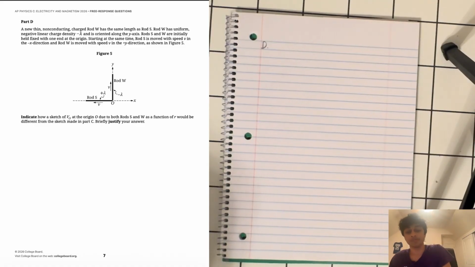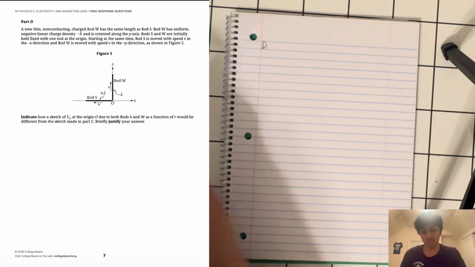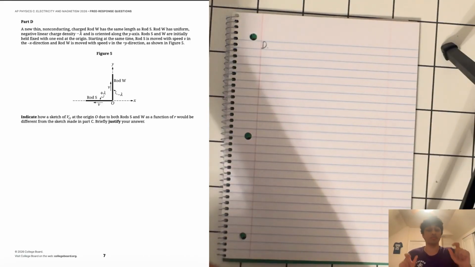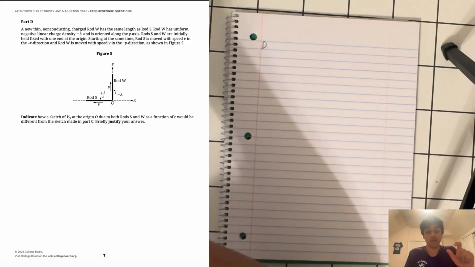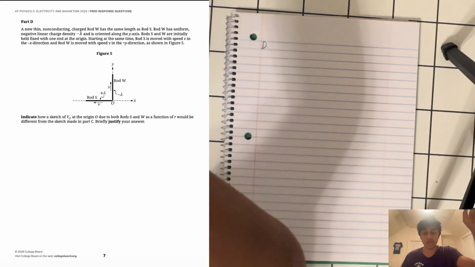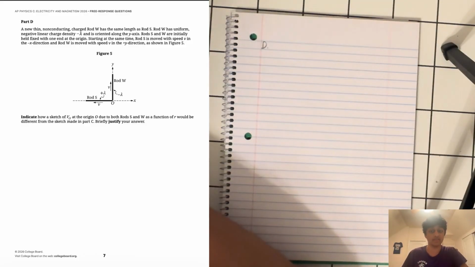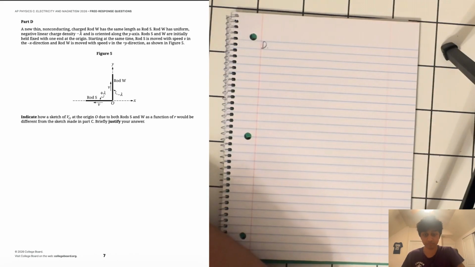Briefly justify your answer. Okay, so instead of just having one rod, we have two rods now, and both of these rods have the same magnitude of charge density but different signs. So rod S is positive lambda and rod W is minus lambda, and they're both of the same length. They start at the origin and they're moving away from the origin in different directions, but at the same velocity.